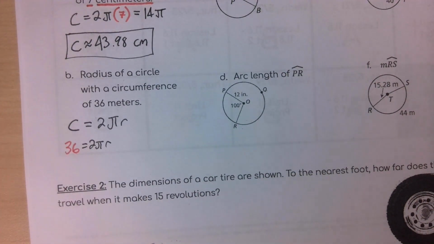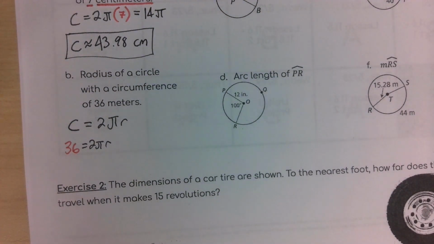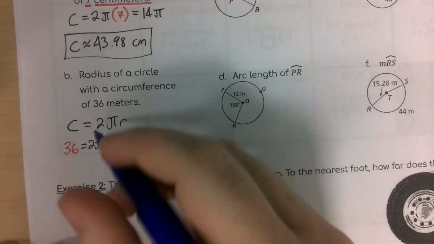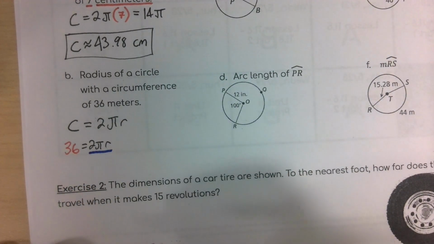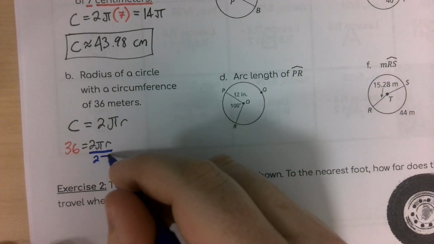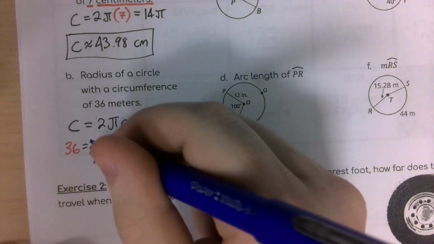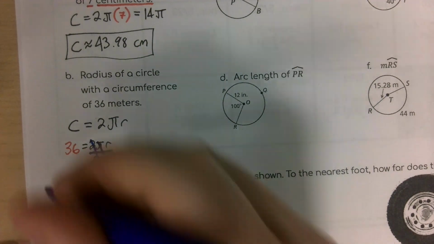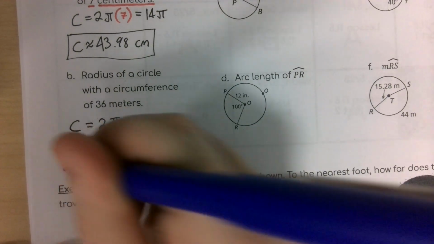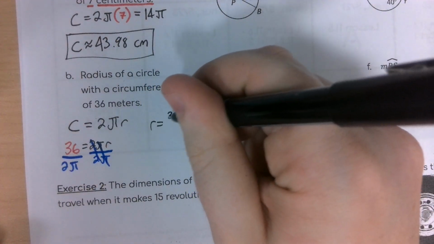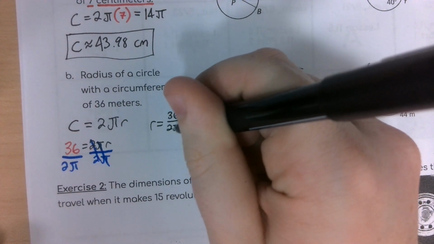Now we can just use some algebra skills to simplify. To get r by itself, we have to get rid of this 2 and this pi by dividing. So why don't we just divide by both at the same time? If I divide by 2 pi, the 2 and the pi will both cancel. I just have to do it to the other side. So r equals 36 over 2 pi.